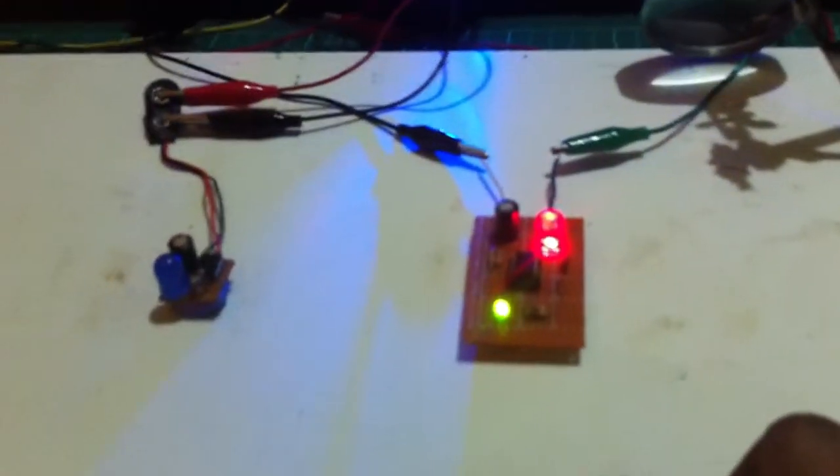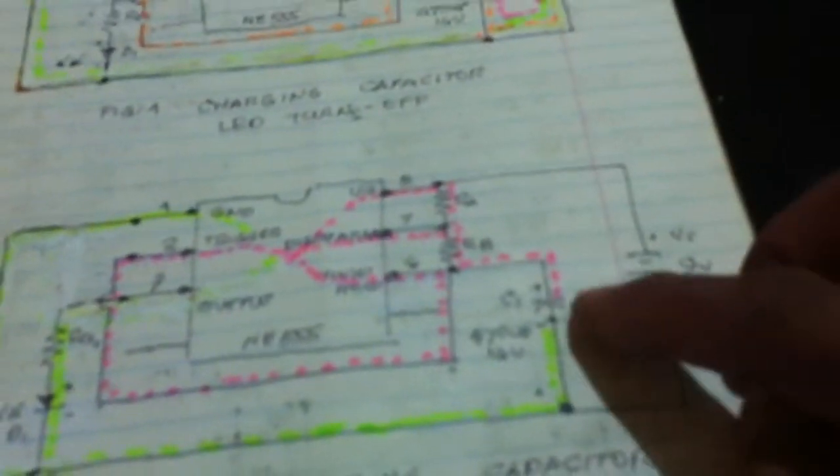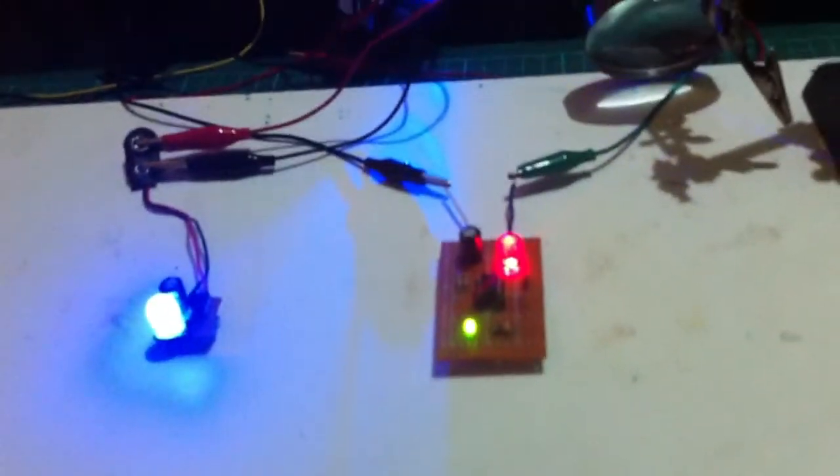See? And it goes back when the capacitor is discharging. It supplies a current to the LED. So when it is charging, the LED turns off. And when it is discharging, the LED turns on. That is, it depends on the value of the capacitor, RA, RB, to change the blinking characteristics of this type of circuit. That is the circuit here.